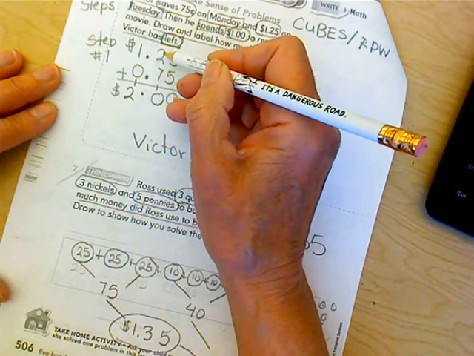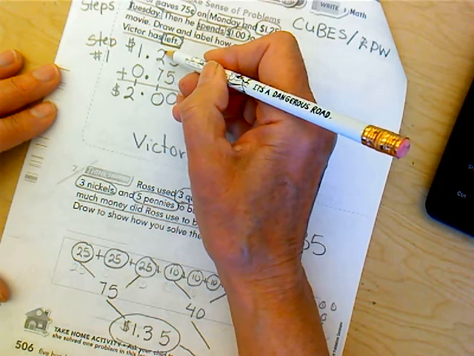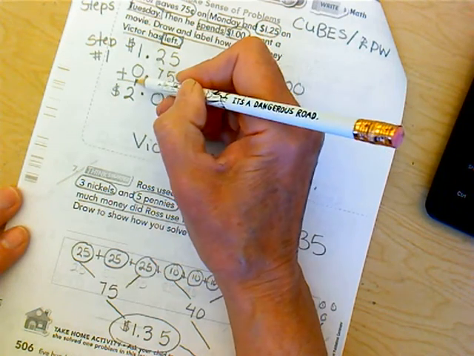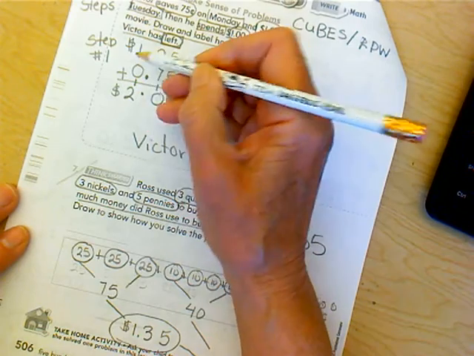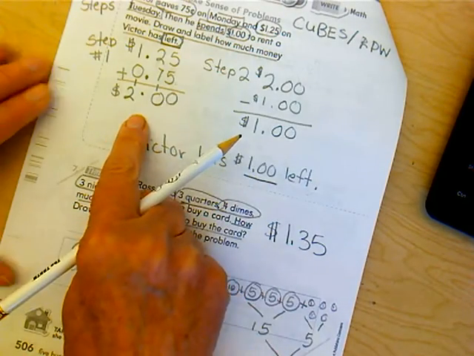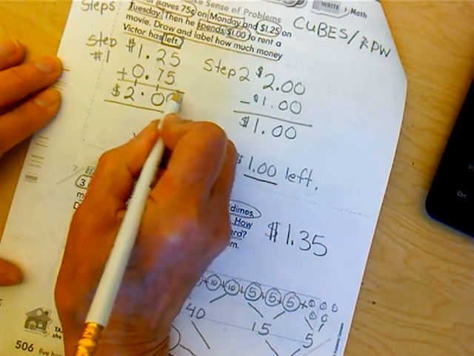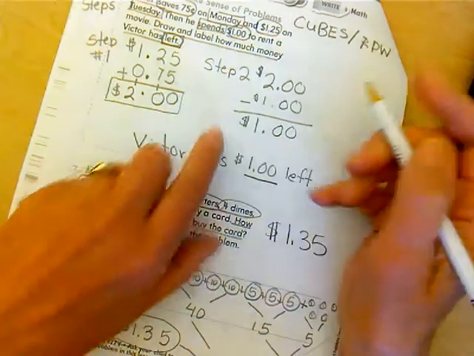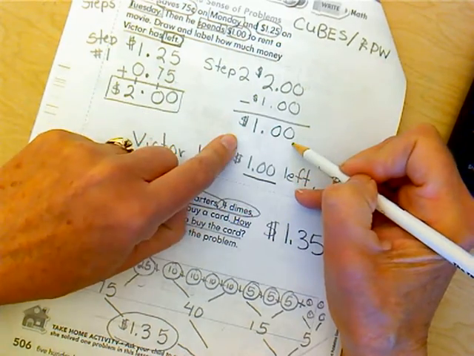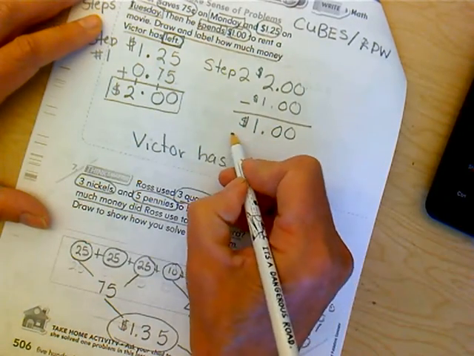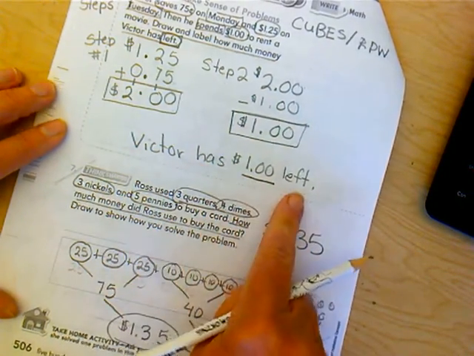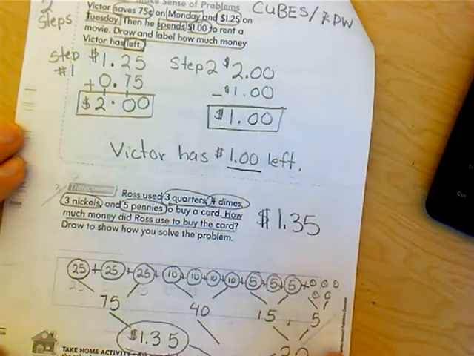I'm regrouping 10. 7 dimes plus 2 dimes gives me 9 dimes, plus 1 more dime gives me $1, and I had to compose a 10. $1 plus $0 plus $1 gave me $2. So I know for step 1, my first answer had to be $2, and if you drew it out, that's fine. Step 2, I was going to subtract $2, take away the 1 that he spends, leaves me with $1. So your final answer for step 2 should be he had $1 left. Victor has $1 left. And there's several ways you could have done that, but there you go.